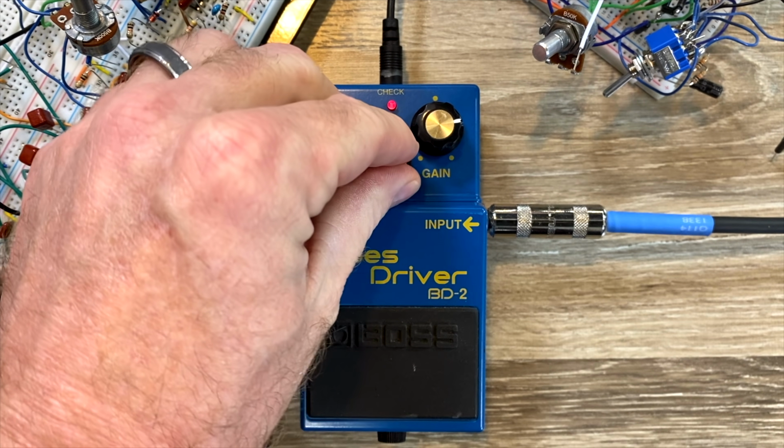And sometimes you may want that. In fact, if I'm using my neck pickup, I'm going to add a little more treble to it.